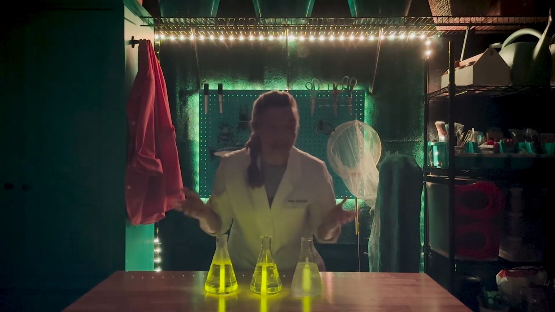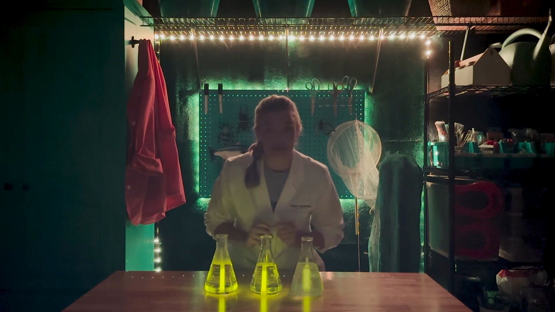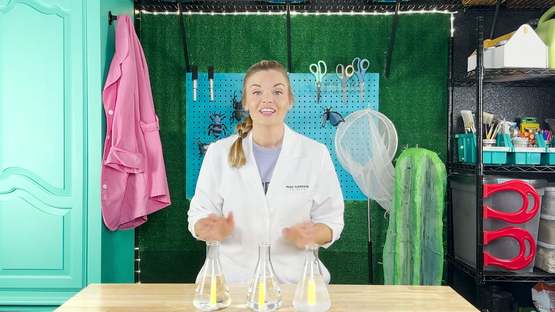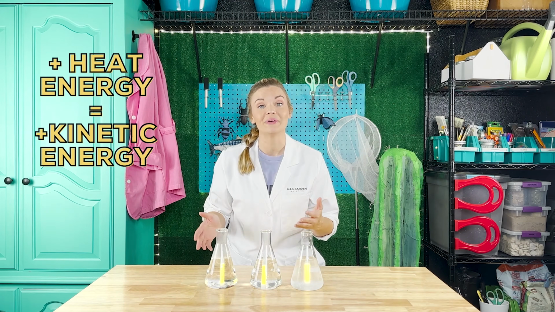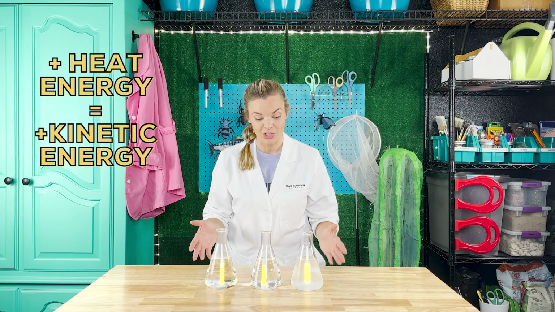Why do you think this happened? First, let's get these lights back on. Much better. Chemical reactions happen slower at lower temperatures and faster at higher temperatures because the molecules are moving faster at higher temperatures and slower at lower temperatures. The more heat energy, the more movement or kinetic energy that the molecules have.